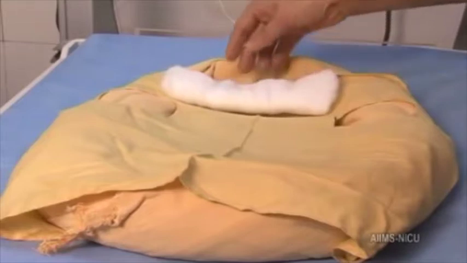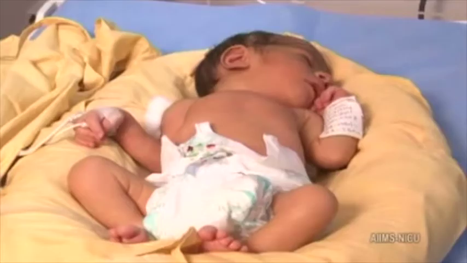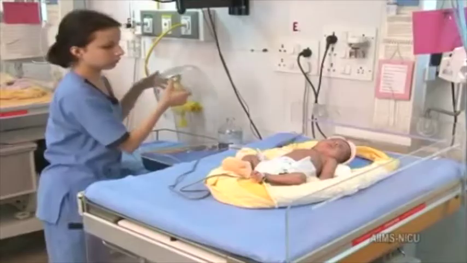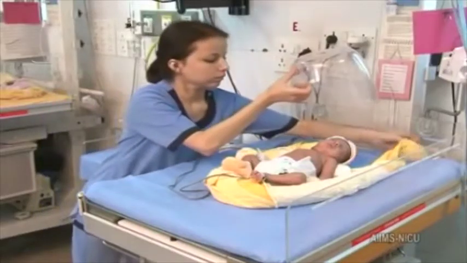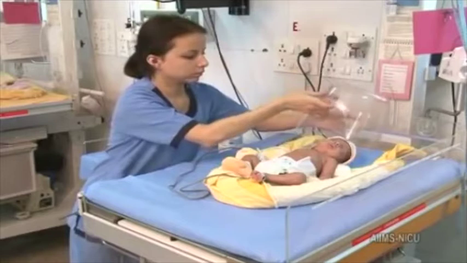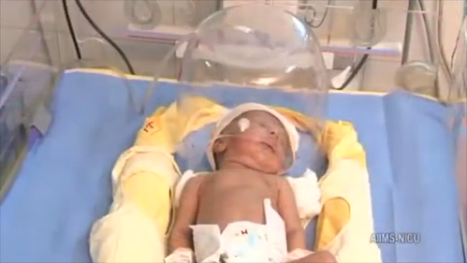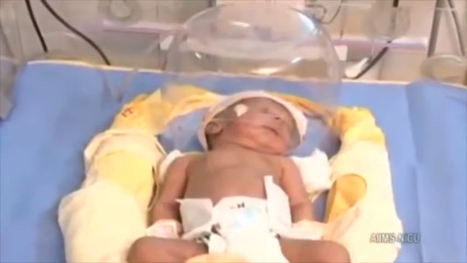Now, position the baby's head in the midline and keep a shoulder roll to keep the neck slightly extended. Keep the clean hood over the baby's head. The opening seen in the front portion of the hood should be kept at the level of the neck of the baby.